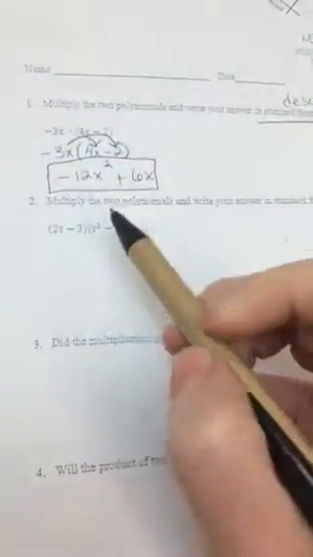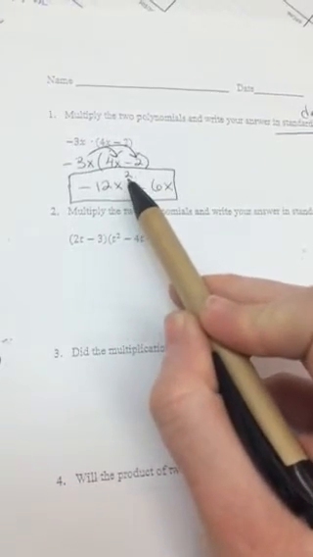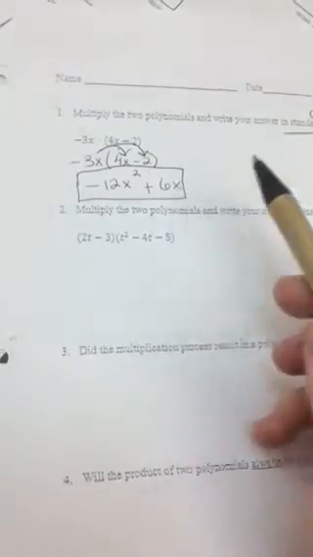It's important to remember that we cannot combine negative 12x squared and 6x. X squared cannot be combined with x. They are not like terms.